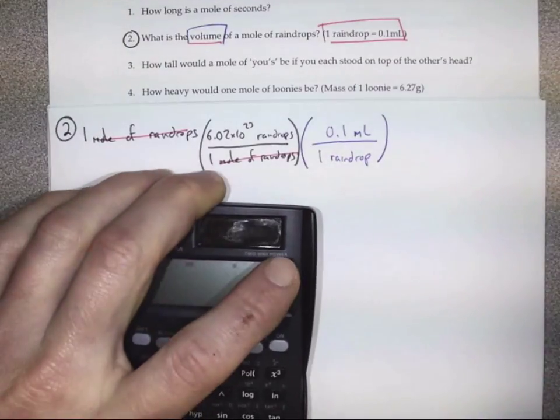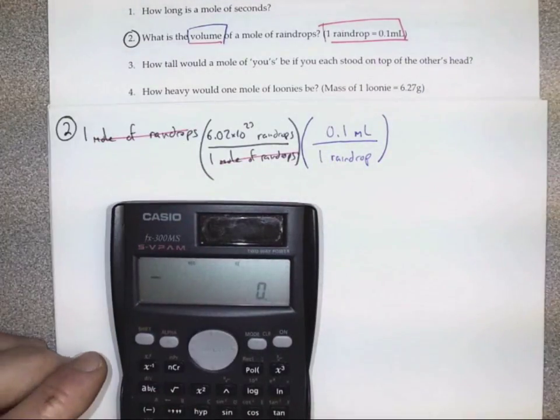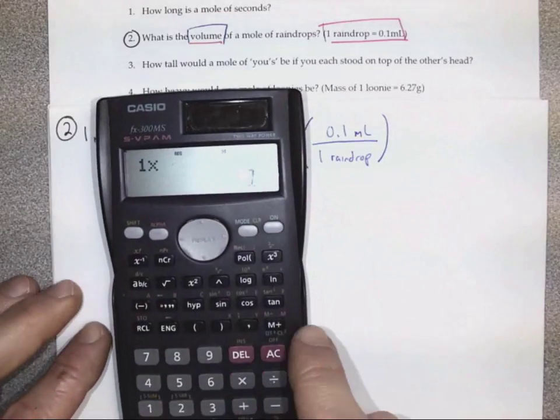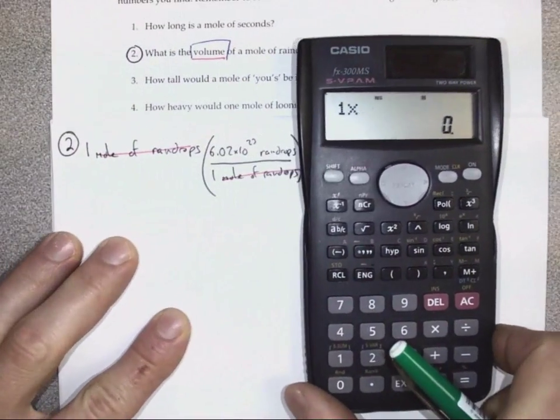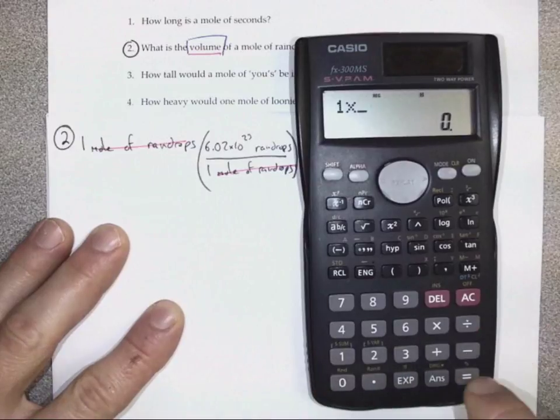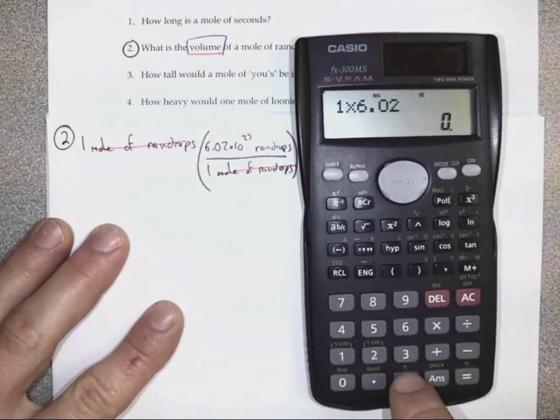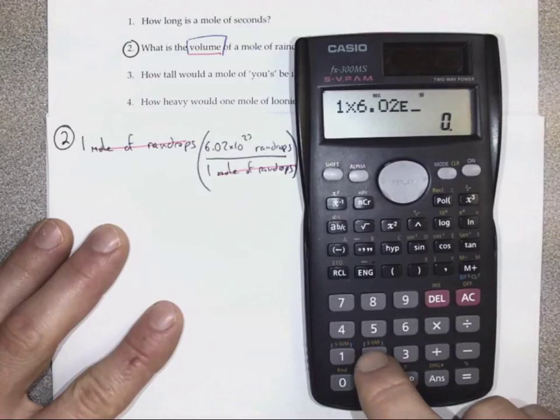Okay, so I've got 1 times, and I'll show you how I'm typing in this scientific notation here in case you're still a little confused about how that works. It's going to be 6.02, and I press my EXP button. You may have a slightly different button that does the same thing, but it's your scientific notation button, times 10 to the power of 23.